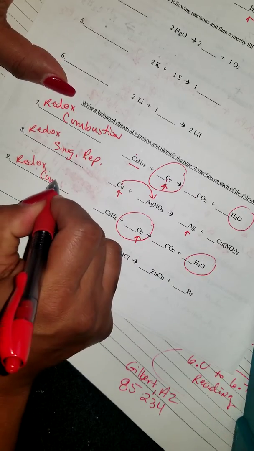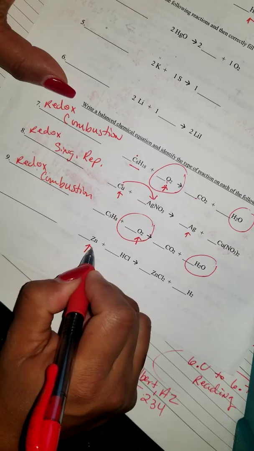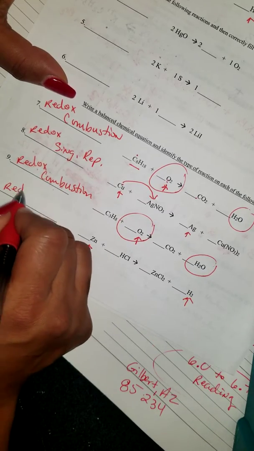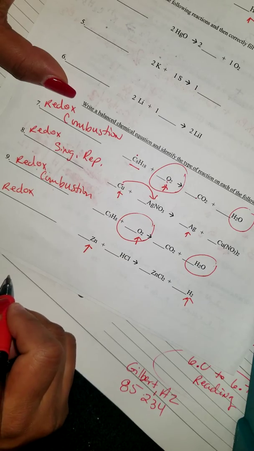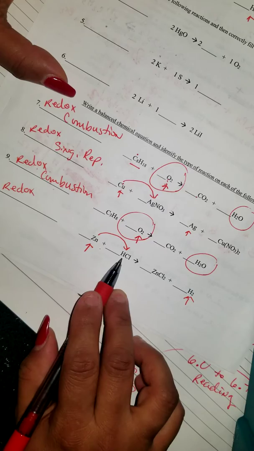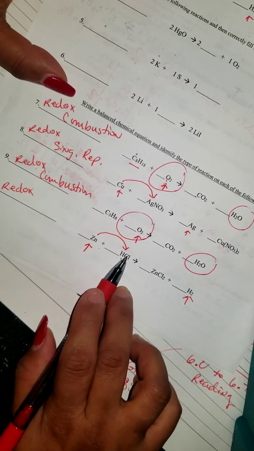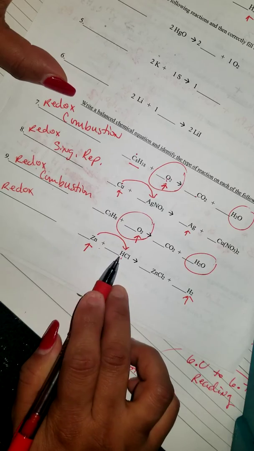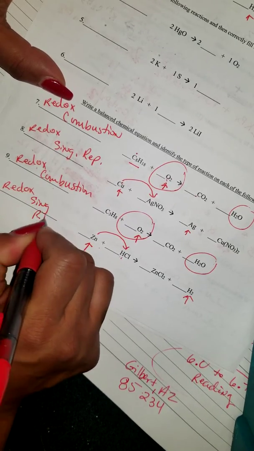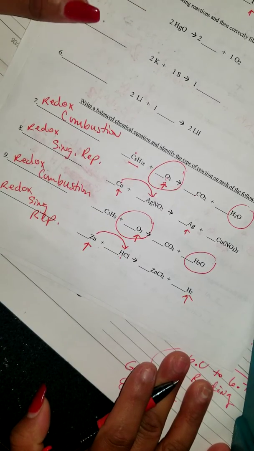We call it combustion. Look at this, zinc and H2, single elements, redox. What type? The zinc is going to knock out the H. Even though H is a non-metal, he acts like a metal. He has a plus charge. And so the zinc takes over his spot. That's going to be a single replacement. Okay? So that's first thing.